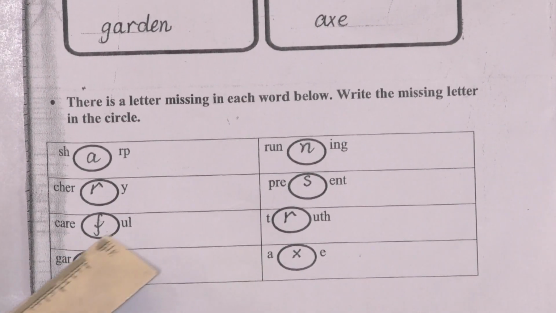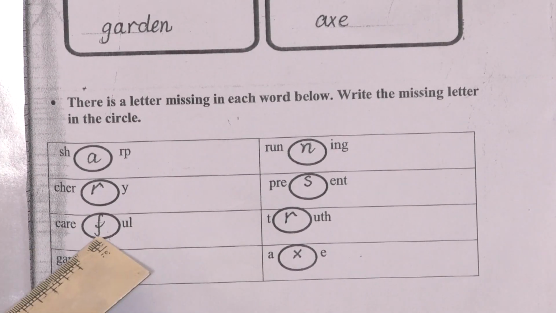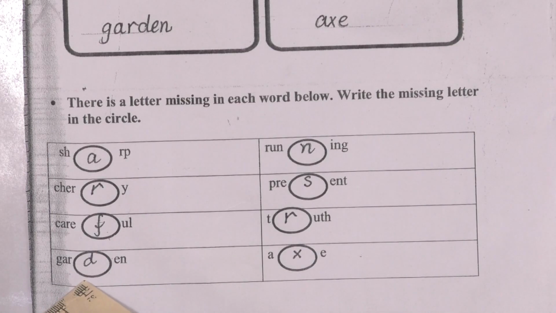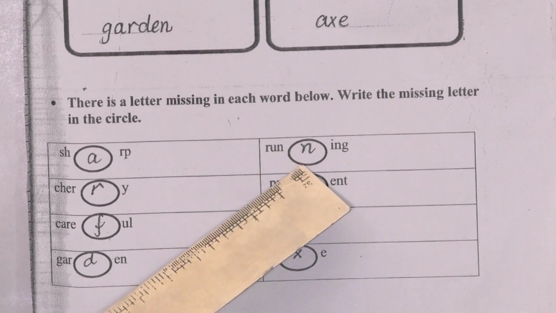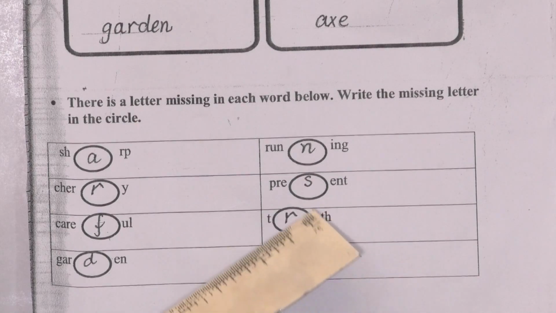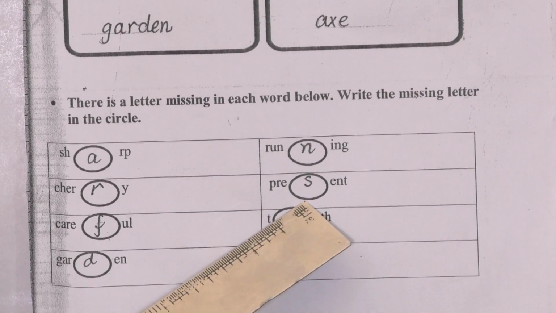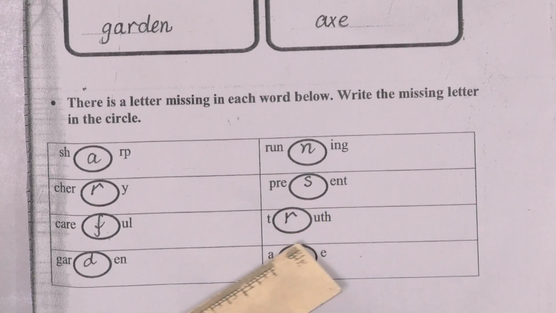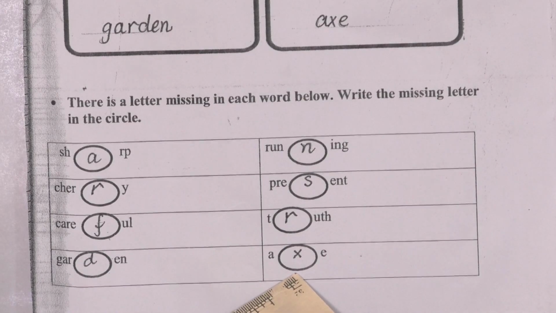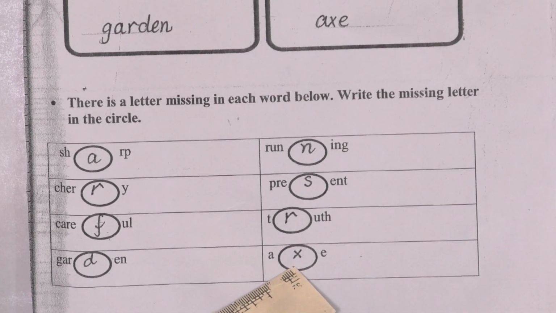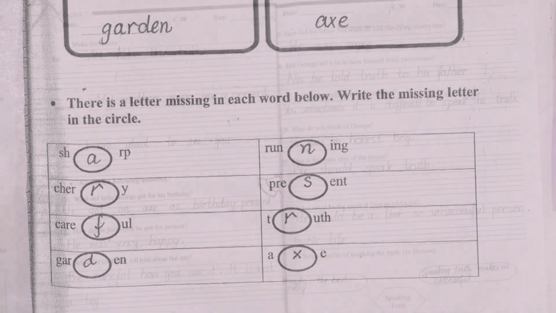Careful. F is missing, we are going to write F in the circle. Garden. D is missing, write D in the circle. Running. N is missing, write N in the circle. Present. S is missing, write S in the circle. Truth. R is missing, write R in the circle. This was page number 13.